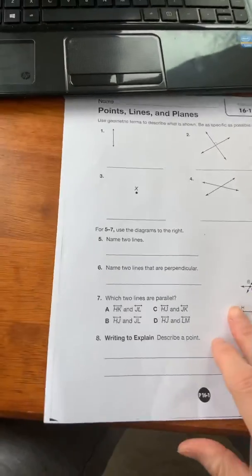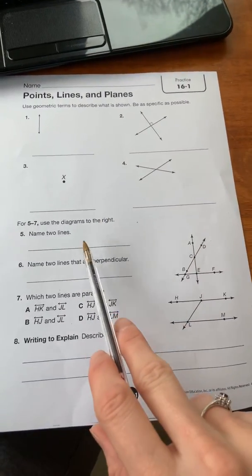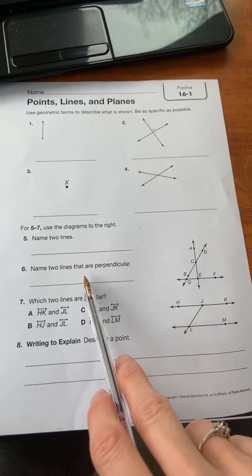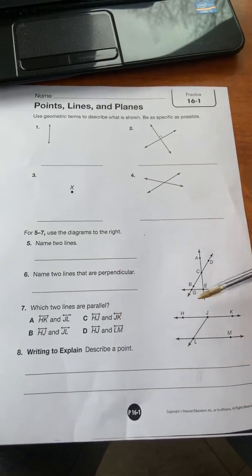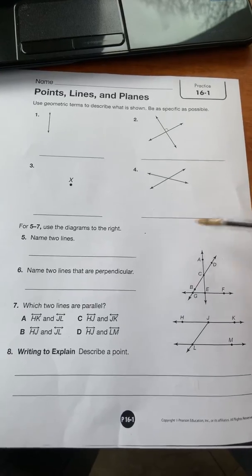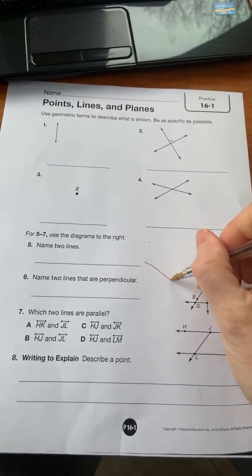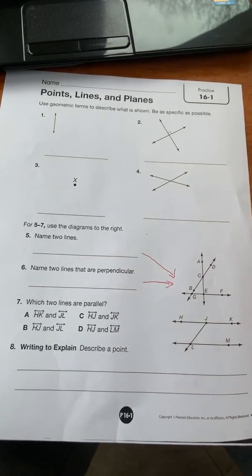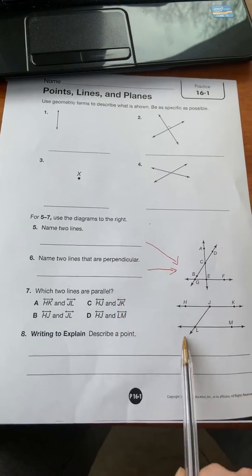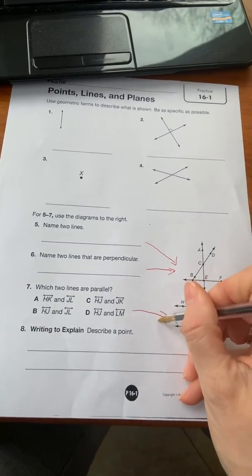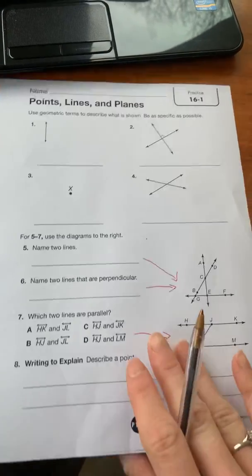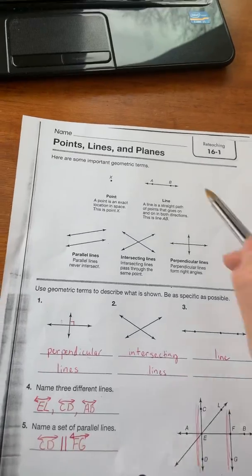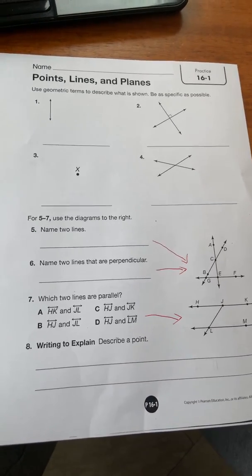On your practice side, you're going to name these with the geometric terms. Name 2 lines here and 2 lines that are perpendicular. So it's saying for 5, 6, and 7, use the diagrams to the right. Use this diagram right here for numbers 5 and 6, and then for number 7, you're going to use this diagram. And then right here, just give a description of what a point is. You can always turn back and use your hints up here. All right, as always, email me or message me with any questions you may have.